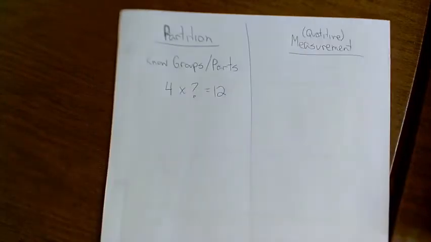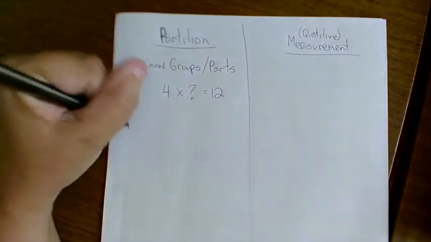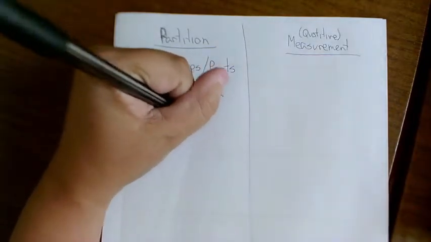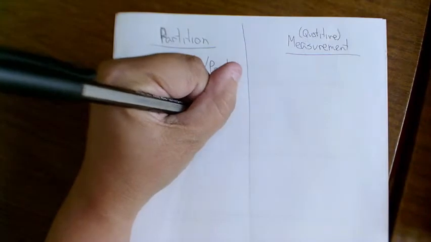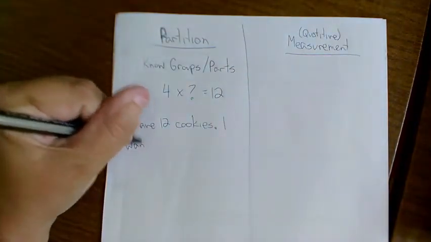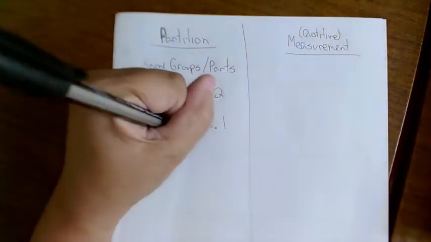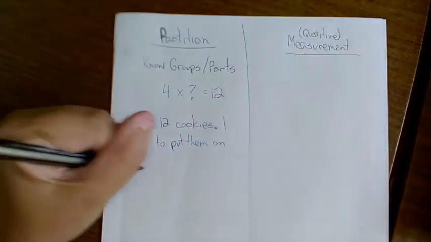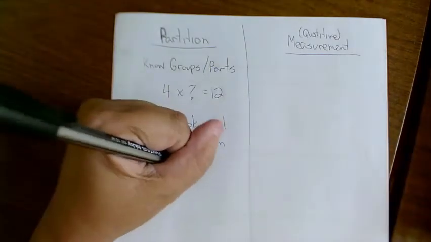An example of this in terms of word problems, maybe you say, I have 12 cookies. And since we know the number of groups, maybe I want to put the cookies on 4 plates equally.